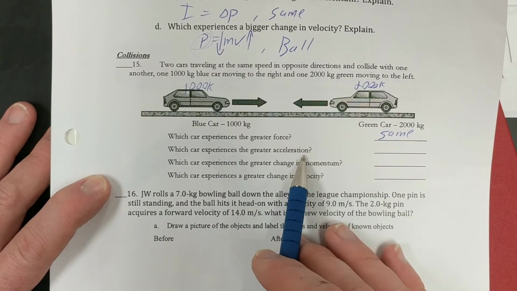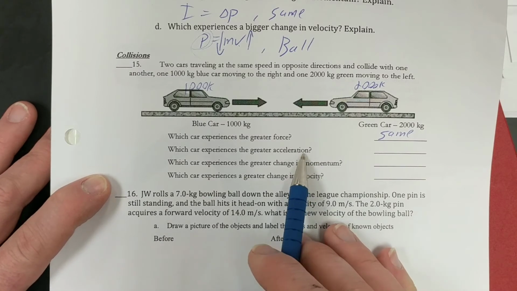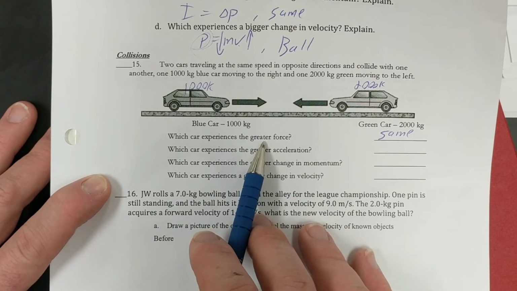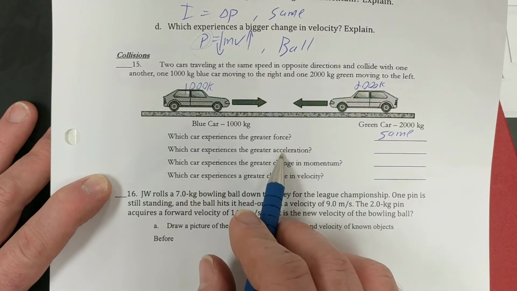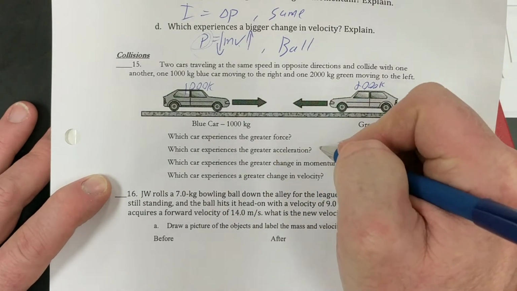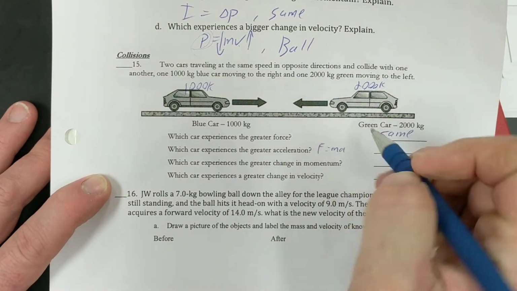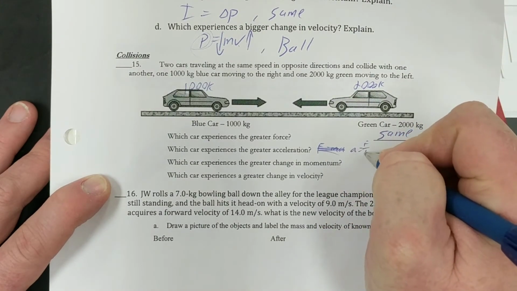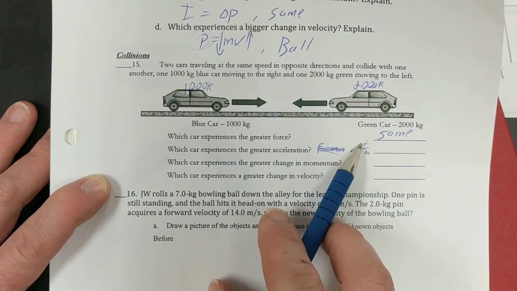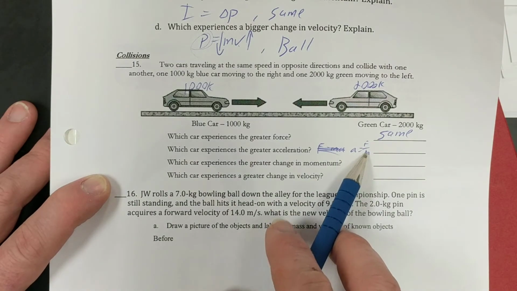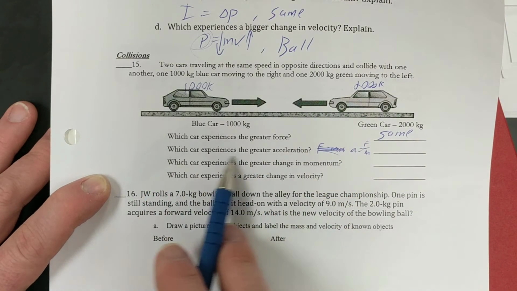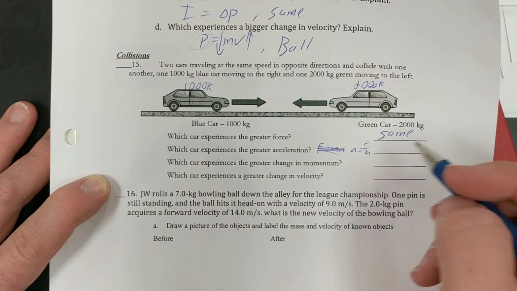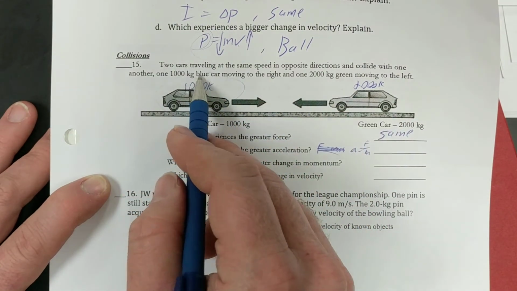Well, the same force will cause a smaller mass to accelerate more than a larger mass. F equals ma, or actually acceleration equals F over m. So same force, the smaller the m is, the bigger the a. So the smaller mass, that would be the first car, which we call the blue car.